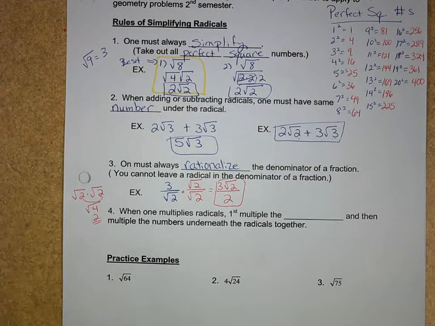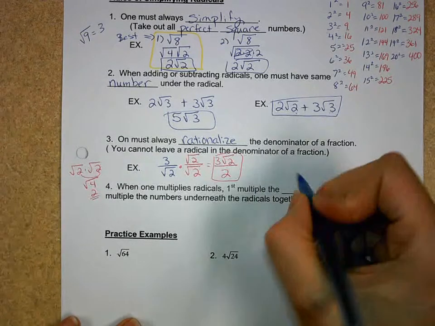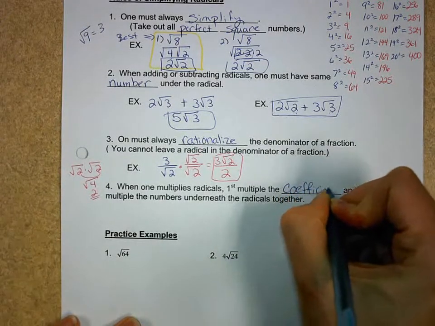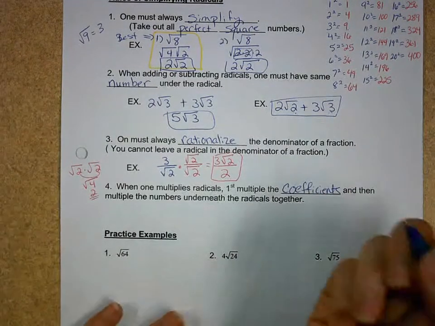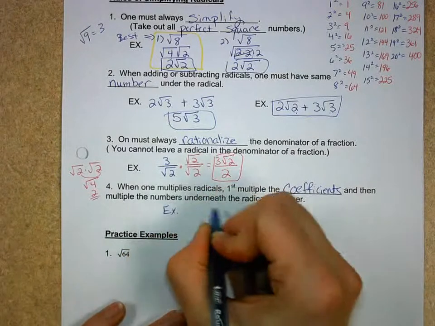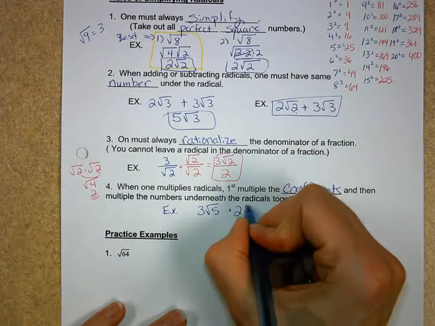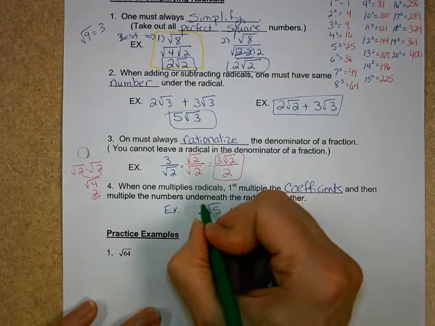Now, actually, I should have probably switched numbers 3 and 4 around, but I'm going to remind myself later to do it differently. But this one is multiplying radicals. When one multiplies radicals, first multiply the coefficients, the numbers out front, okay? And then multiply the numbers underneath the radicals together. Here's an example, real simple: 3 root 5 times 2 root 3.